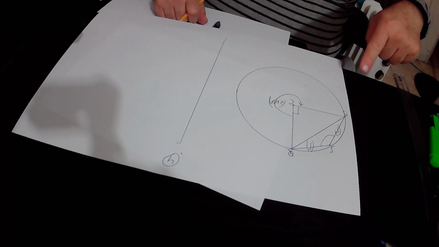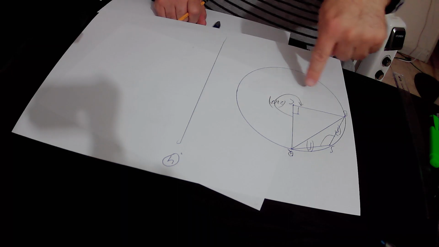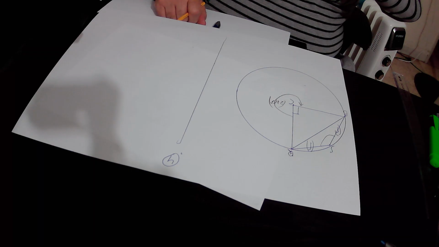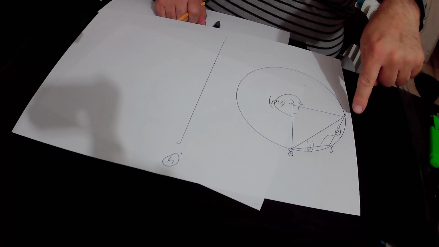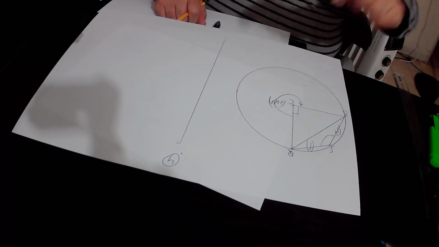And because this central angle BCQ equals 270 degrees in its size, the peripheral angle BSQ that is subtended on the same arc BQ must be equal to half of it.